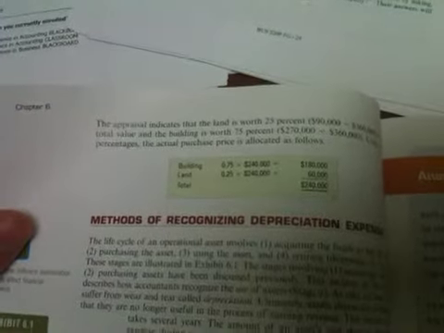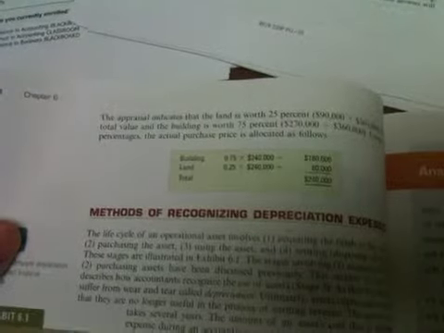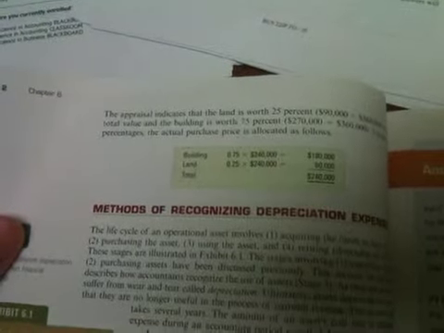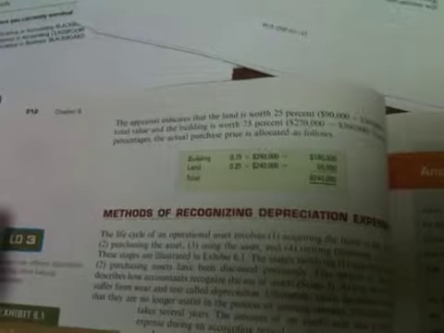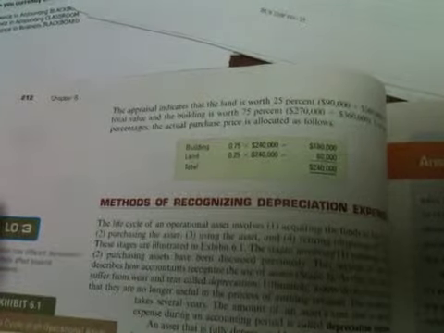So a basket purchase could be multiple assets purchased, could be 4 or 5 or more assets purchased with one price, and so the issue is we've got to figure out how we're going to allocate that between the assets.